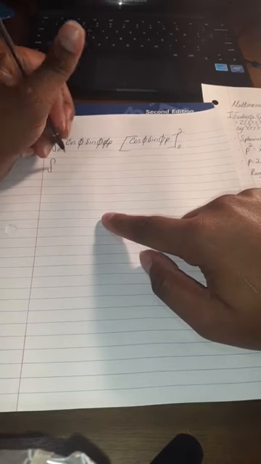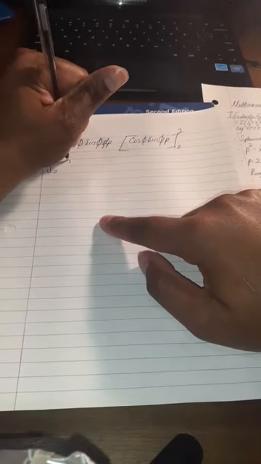So cosine phi and sine phi are constants, and it's going to be multiplied by rho, integrated from 0 to 2, which will get me down to my double integral, from 0 to 2 pi, from 0 to pi.